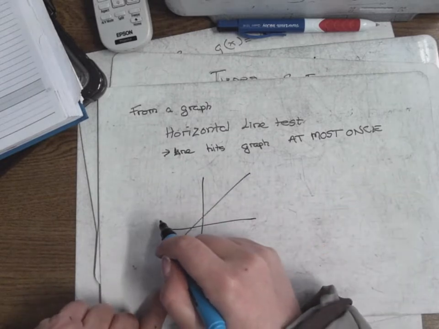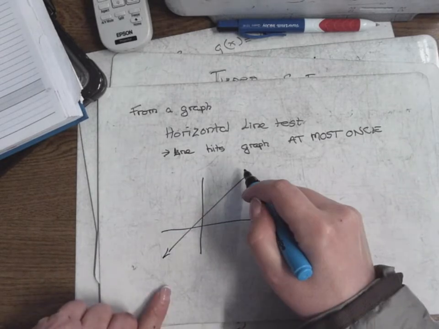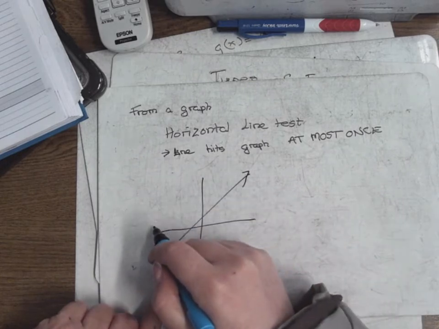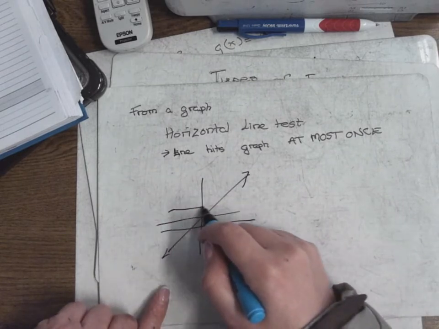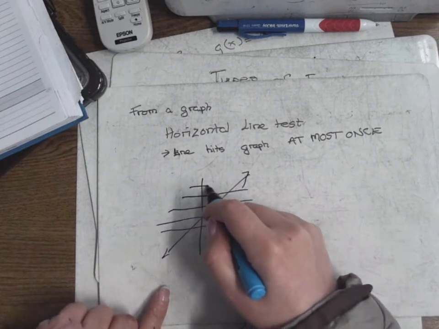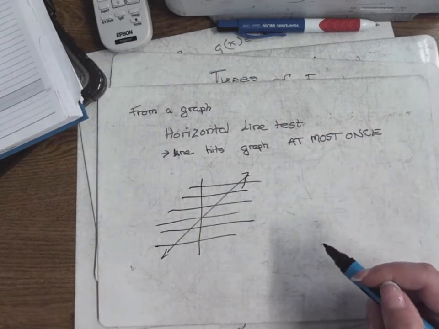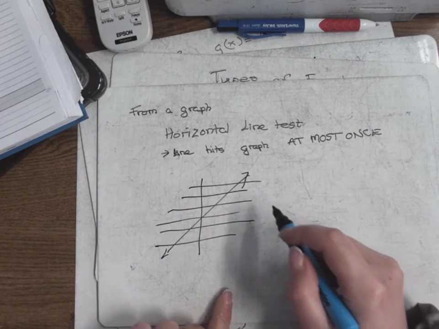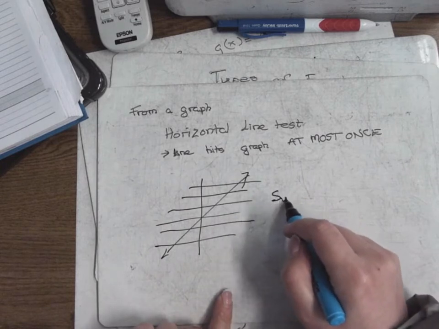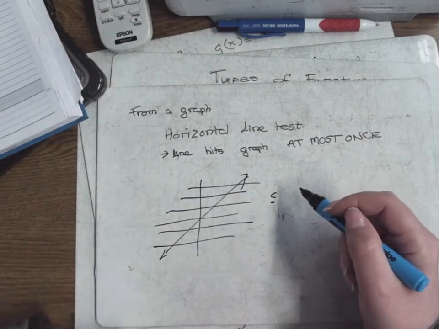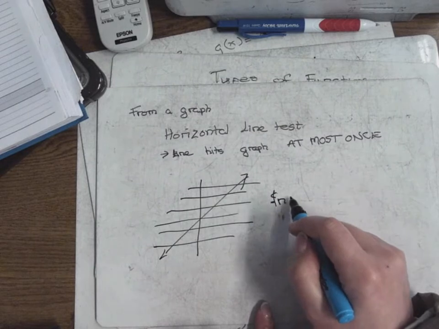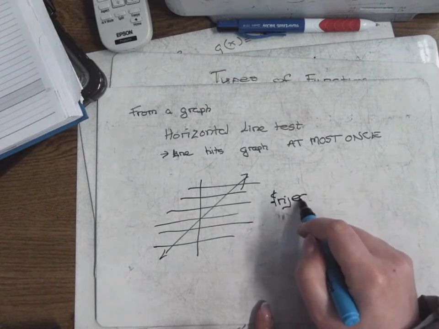Remember this is a line, so it goes on forever. If you draw any horizontal line anywhere on the grid, it hits it at most once, doesn't it? It never hits it twice. So this function here is injective.